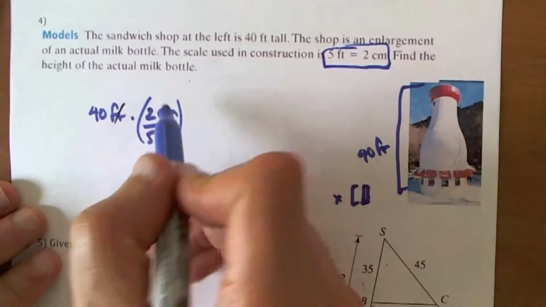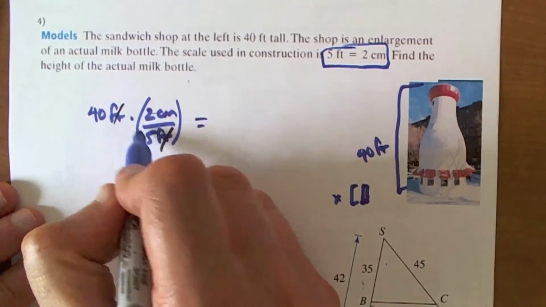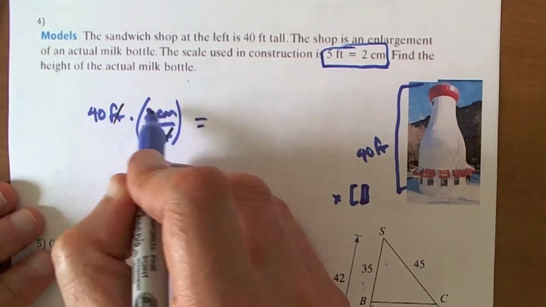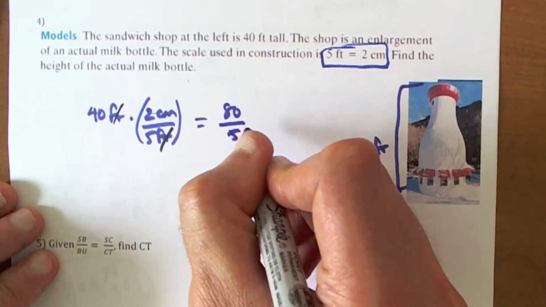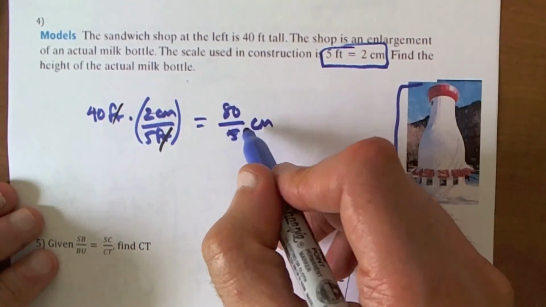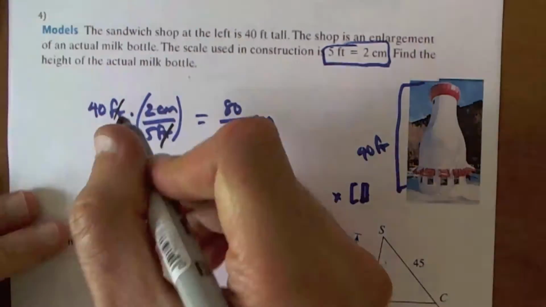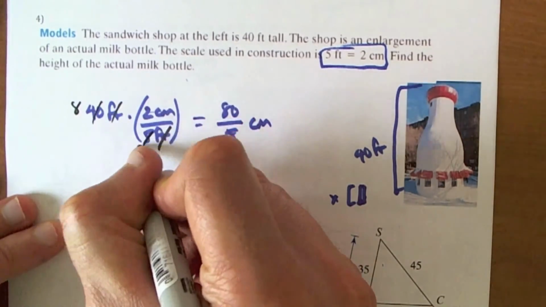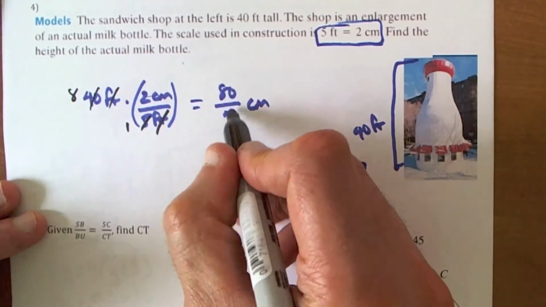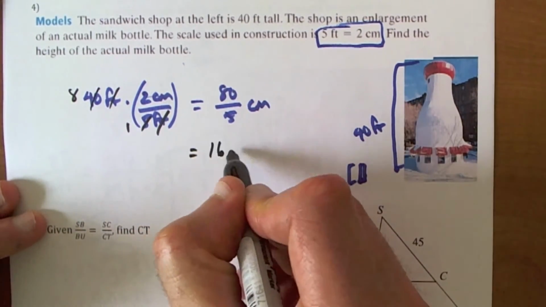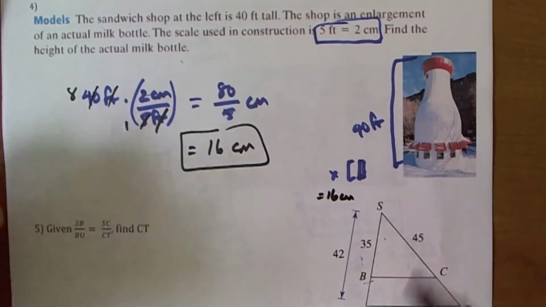So what I have then is I'm left with centimeters, and I can just multiply straight across, or I could divide 40 by 5, either way. I could multiply 40 times 2, which is 80 over 5 centimeters. Or another way is you could say, hey, 40 divided by 5, I know that that's 8 over 1. And then you're left with just 8 times 2, which is 16, right? 5 goes into 80 16 times. So 16 centimeters is the original height.